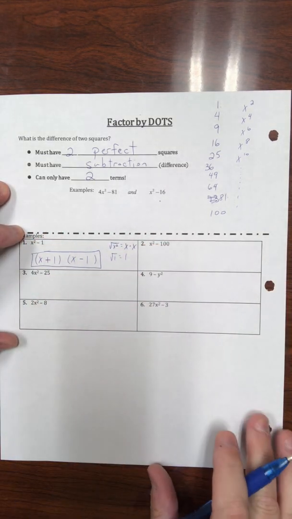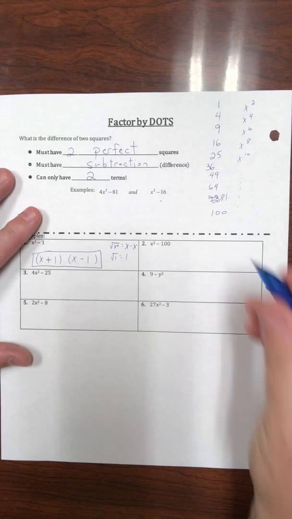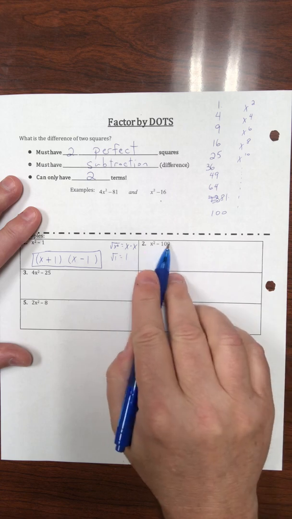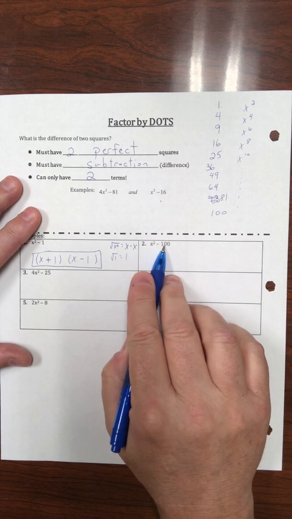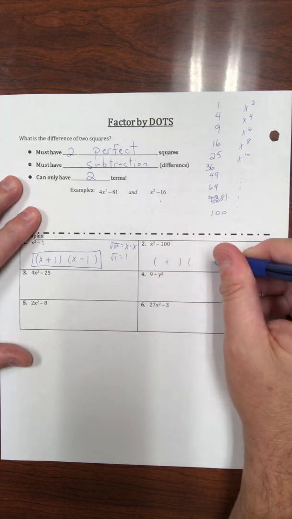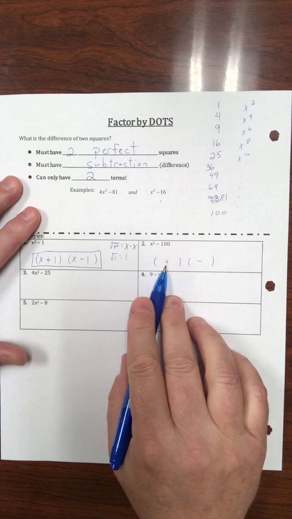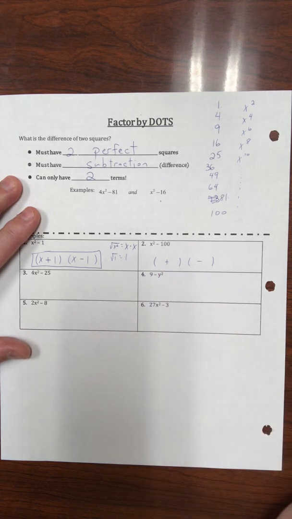You're going to start to like these because you're going to start seeing them and recognizing them really, really quick. Let's do the next one. Got two terms, subtraction between them, perfect square, perfect square. I know my answer is going to look like, I generally put the plus first, but it doesn't matter as long as one of them's plus and one of them's minus.